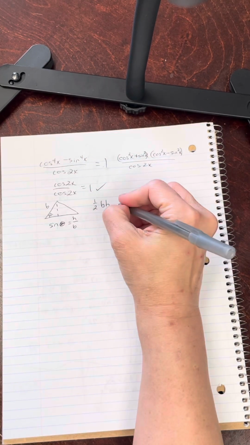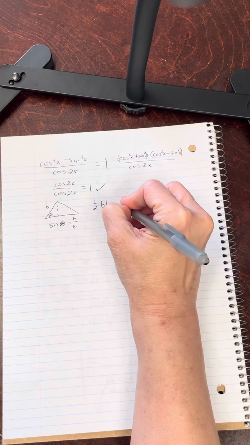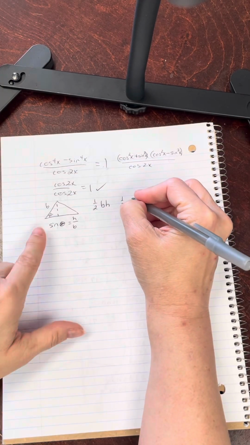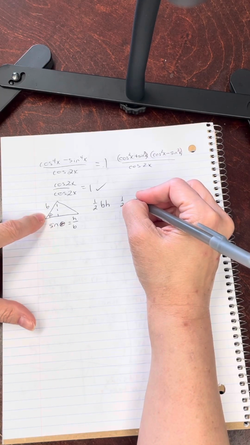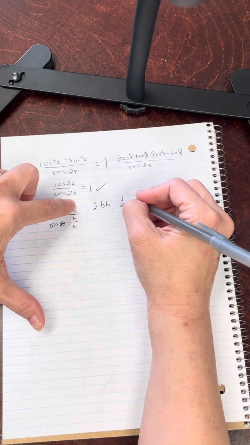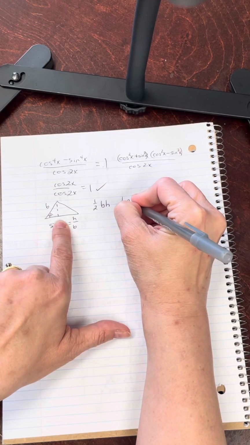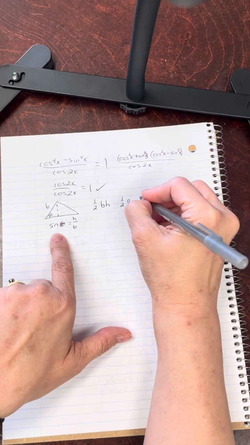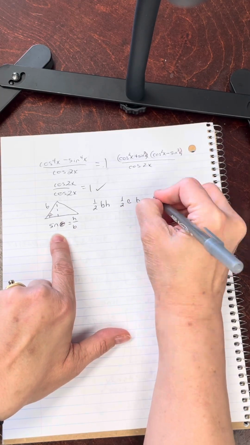So what they're doing in this section B is they're writing out basically 1/2, and then if I called this one B and I had labeled, oh, I guess that's a theta, we'll call that one A, and then this one would be a C. So the base would be C, and then the height we just found by doing B sine of theta.